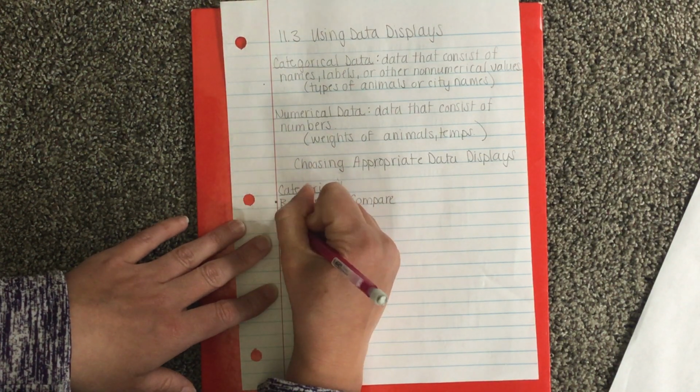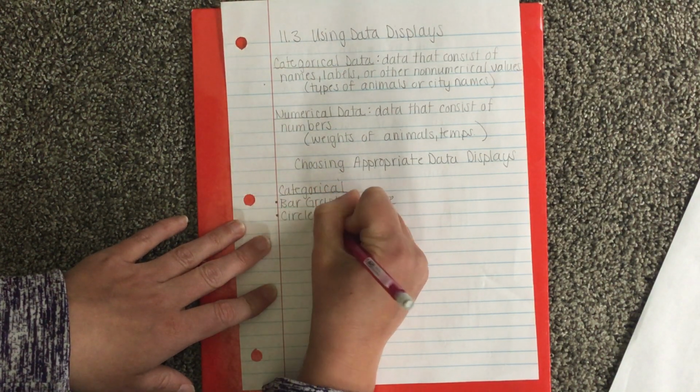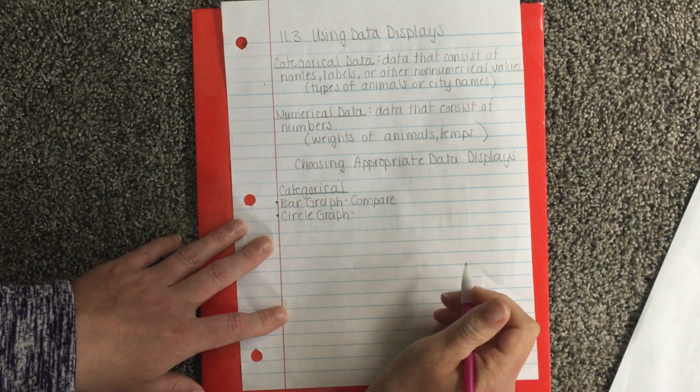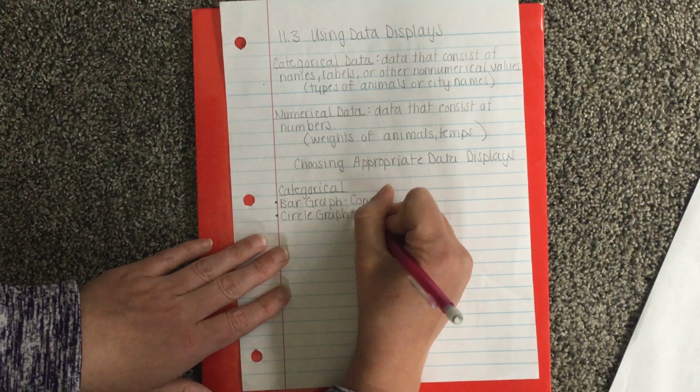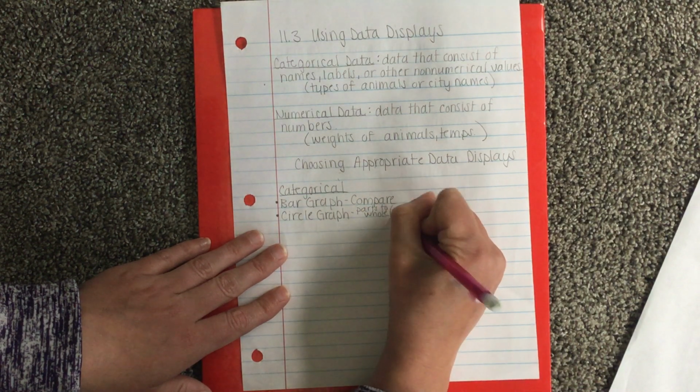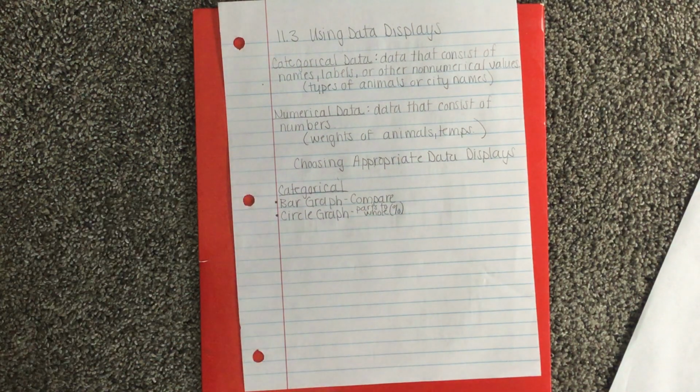A circle graph or pie graph is going to be comparing parts to a whole. It's going to have percentages. So really you're thinking about percentages.